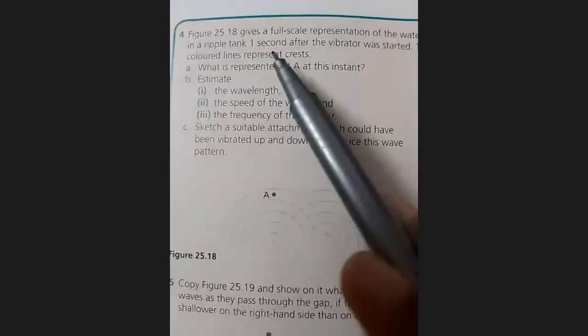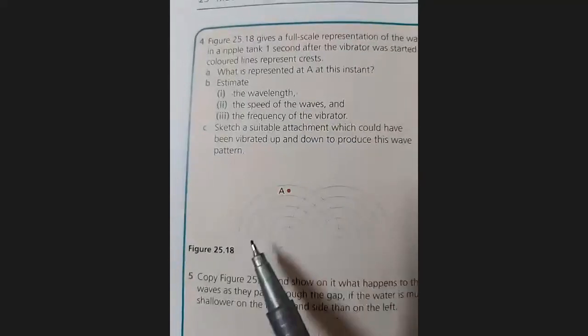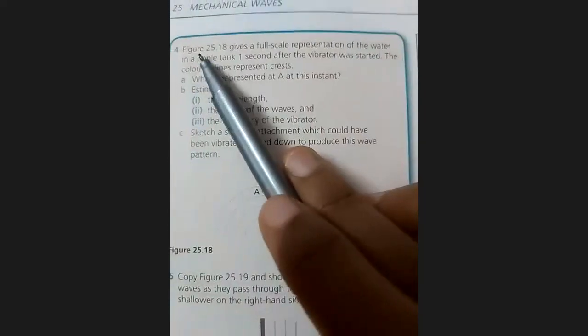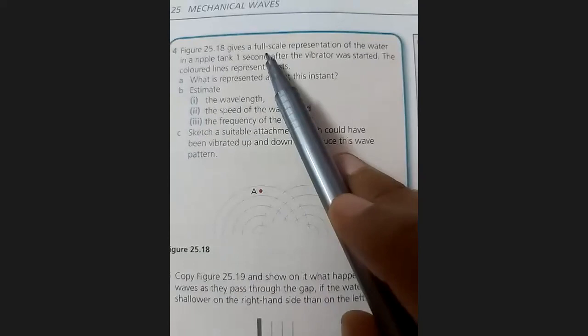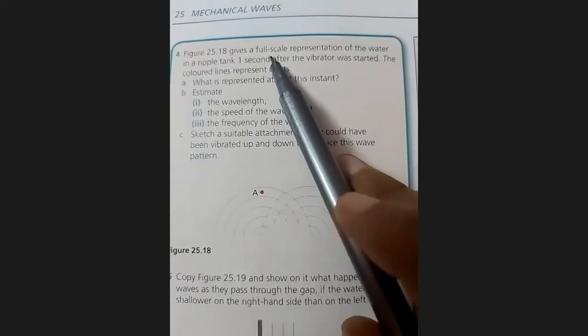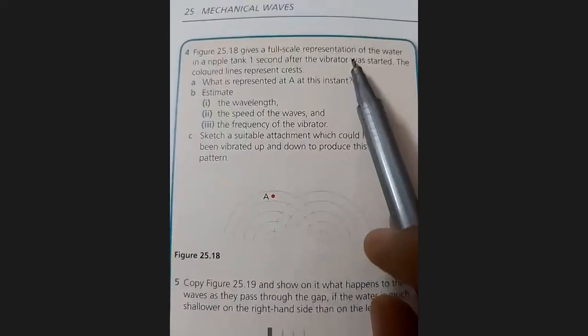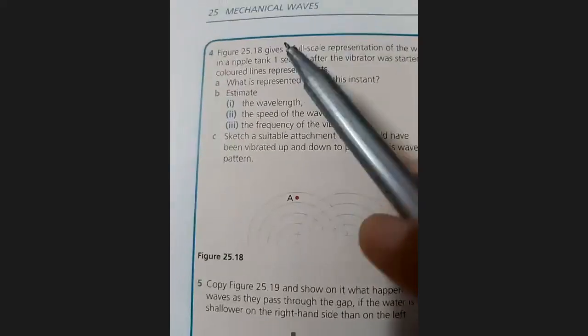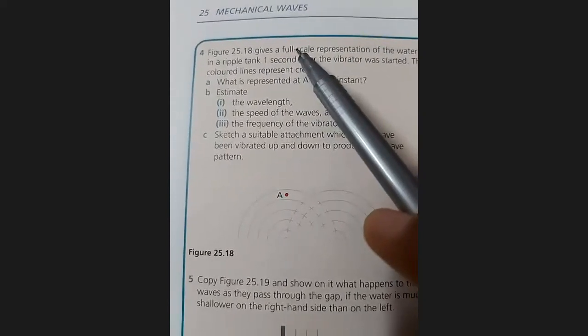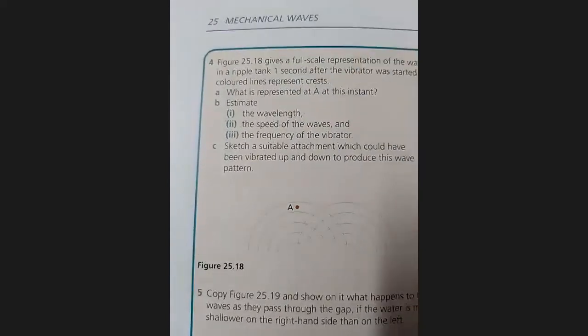Miss, it is 3 millimeters, I think. 3 millimeters. Yes. Okay, so 3 millimeters. Whenever you come across full scale, that means exactly as you measure. If they don't write full and they just say figure 25.18 gives, what's the word they use? Not to scale. Not to scale would be just the opposite of this, but there's another term they use: according to a scale, any scale.